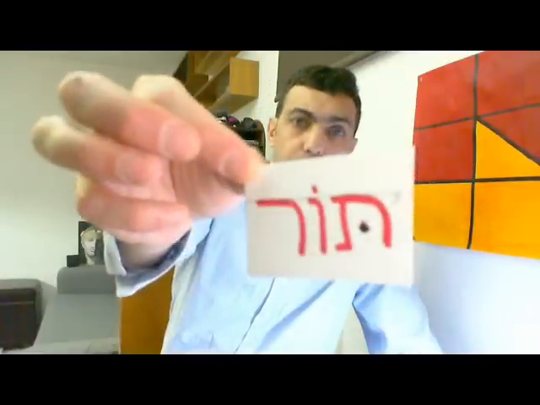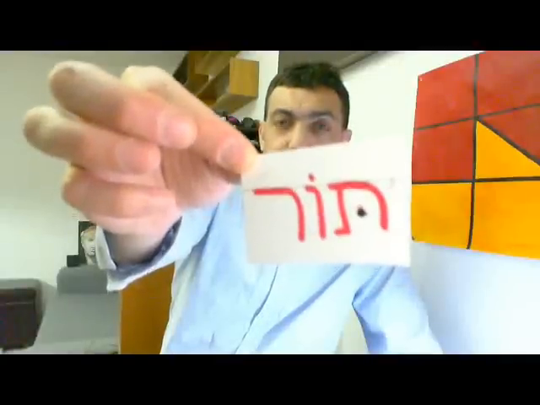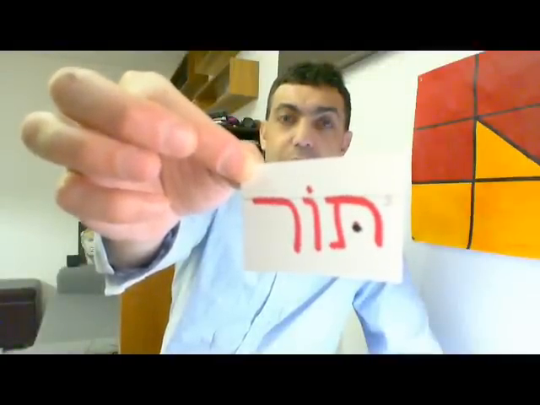Our next word is the word for dove, D-O-V-E. It can also mean an order or an arrangement. And the word is tor. This is also a word that starts with a letter that is one of the Bahad Kafath, and that's the letter tav.